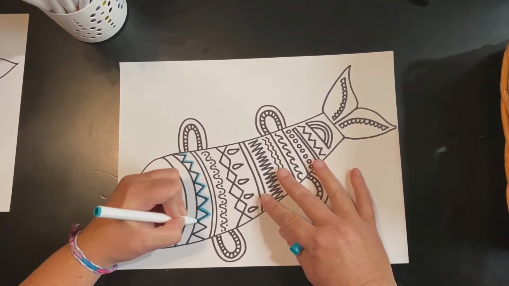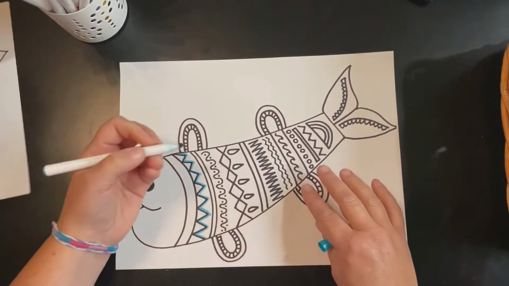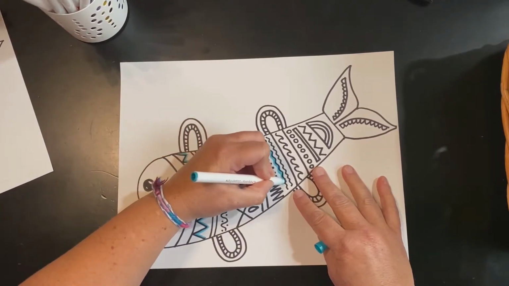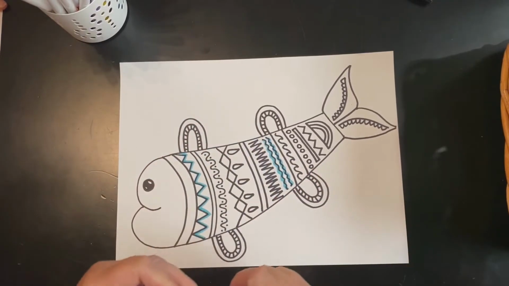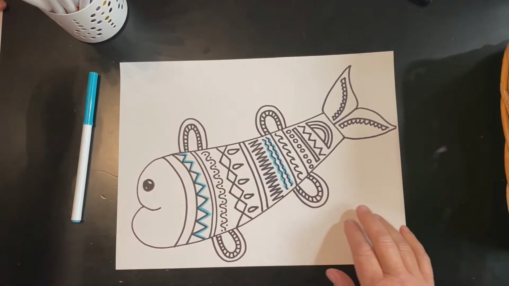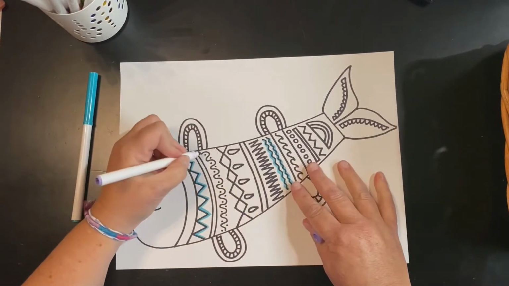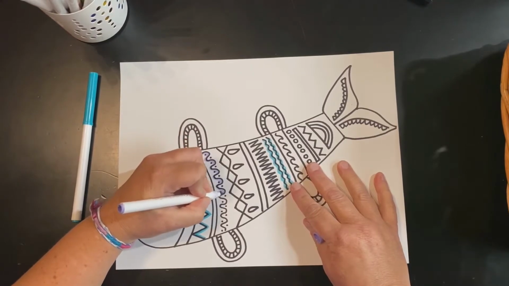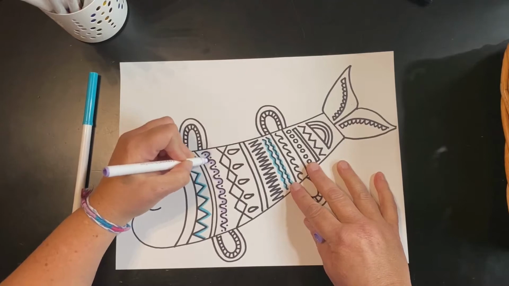If you do have markers and crayons, I want to encourage you to go over your dark lines with marker, and then we're going to add in crayon after we've put some marker down. The marker will stand out even though we color crayon on top of it, and it has a really cool effect. Again, I'm going to speed up my video so that you have more time to work on your own away from the screen.